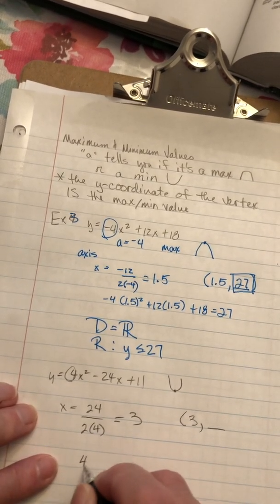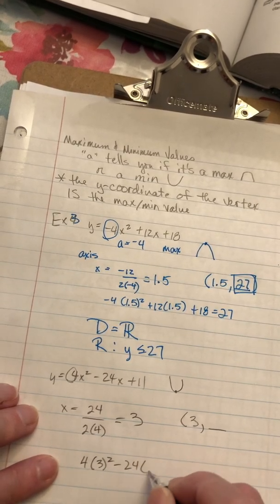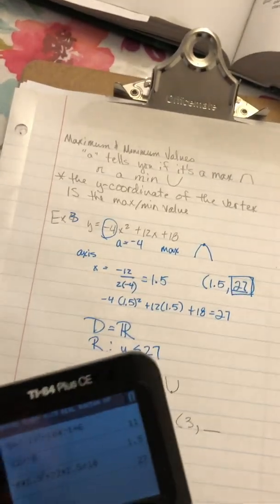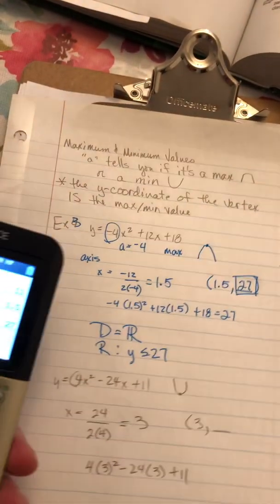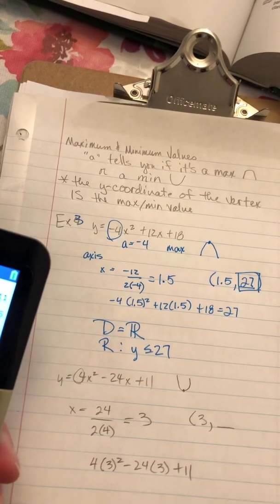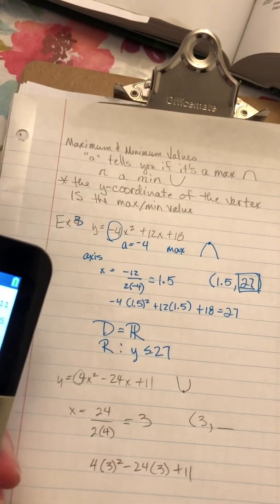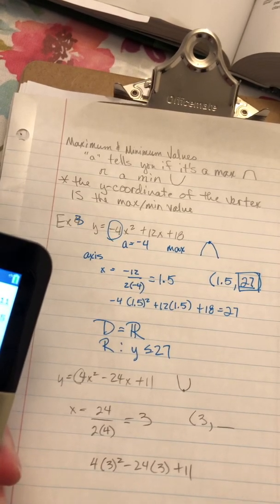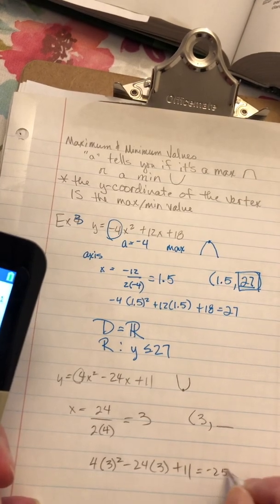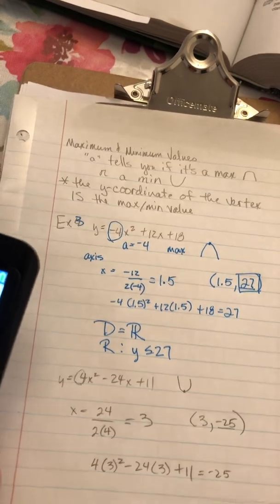So I go back 4 times 3 squared minus 24 times 3 plus 11. I get out my handy-dandy calculator. 4 times 3 squared is 9. I know that one. Minus 24 times 3 plus 11 equals negative 25. Okay, again, I wouldn't want to graph that.